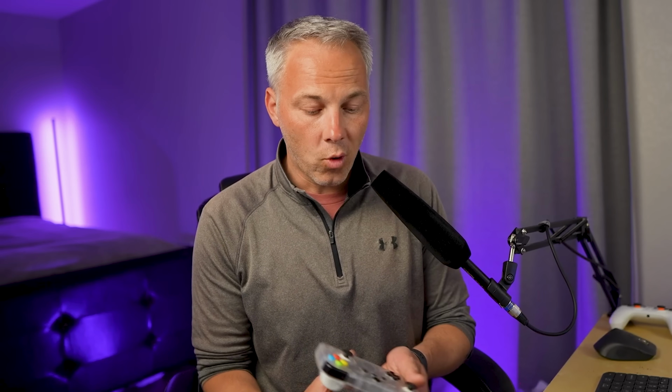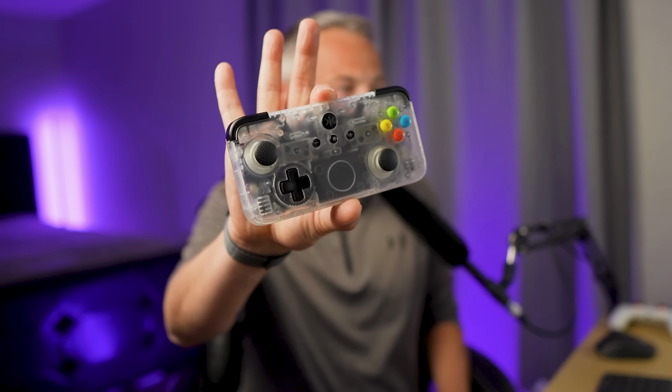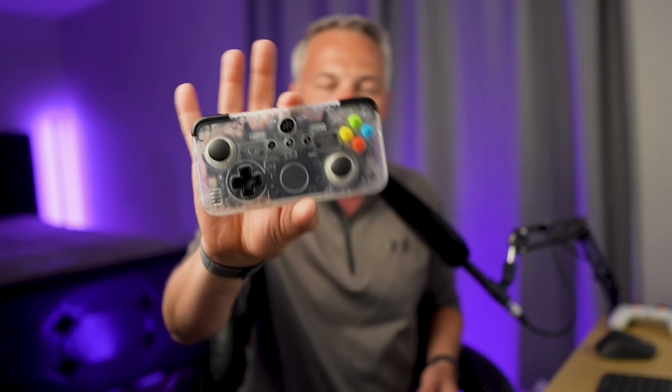Now, you can use your keyboard to play the games. I would suggest getting a Bluetooth controller or even a USB controller. This is from a company called Cracked. This is called the Neo S. This is not sponsored or anything. This just happens to be the Bluetooth controller that I like right now.